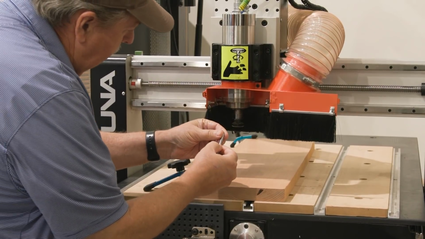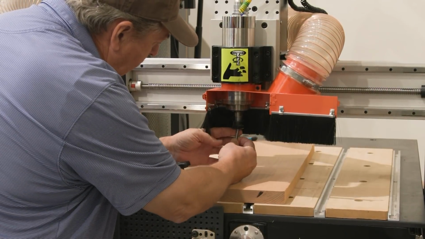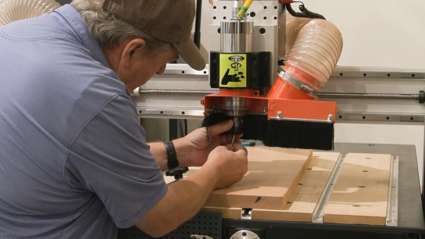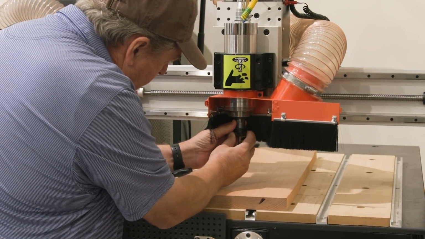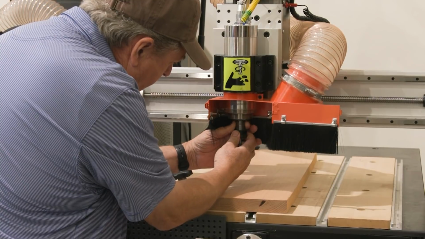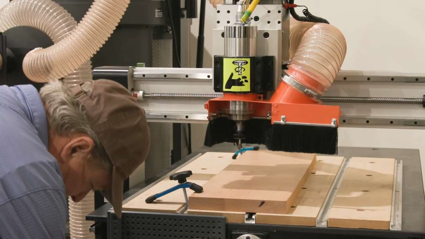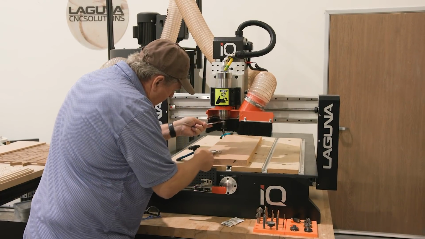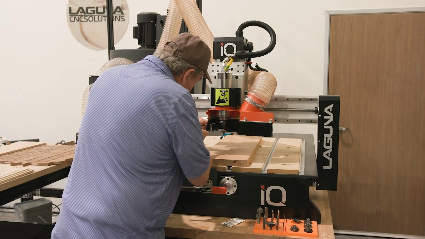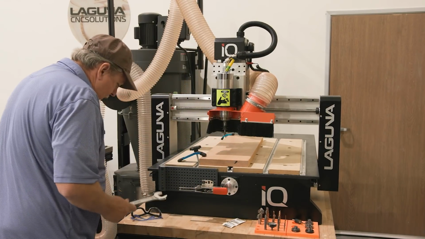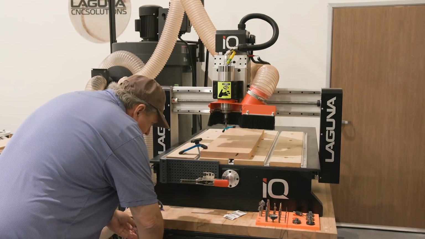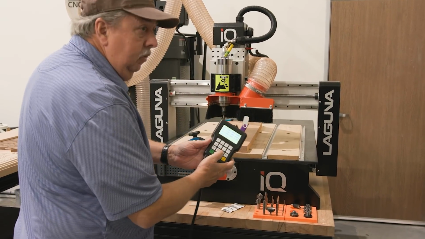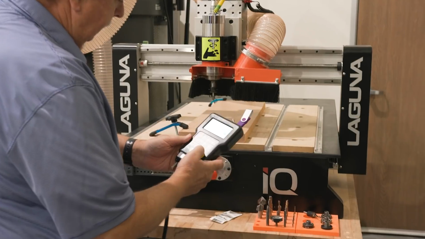Once again, we're looking for the little line here that tells us that we've got the tool deep enough. I hold it with my thumb, hold the bit in. And now we're going to set the XY 0 axis.